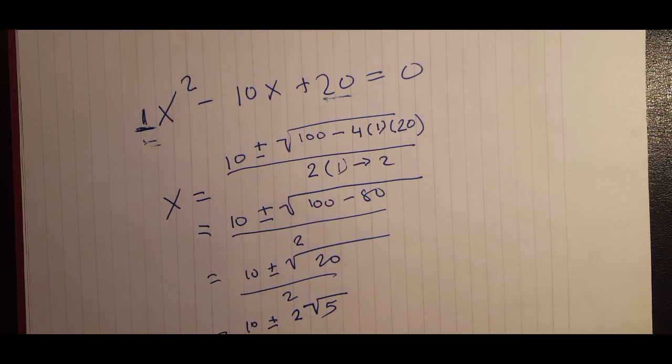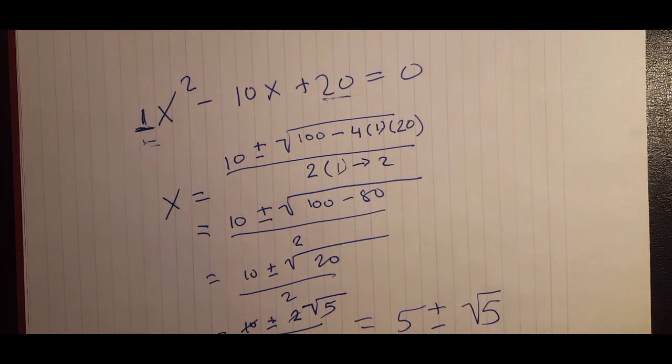And you have 2 times the square root of 5 over 2. And what we can do right now is simplify it even further. We divide these numbers by 2 to get 5 plus or minus the square root of 5.